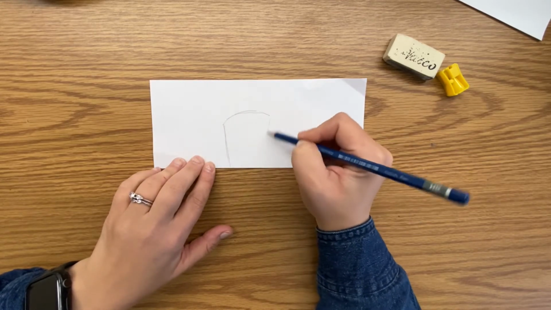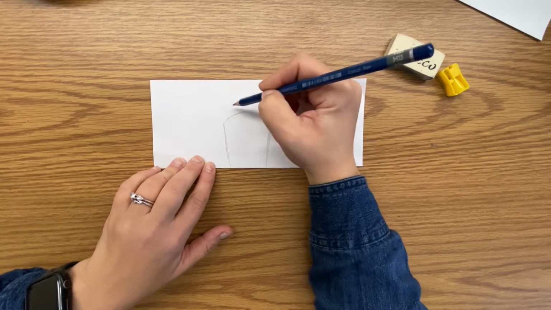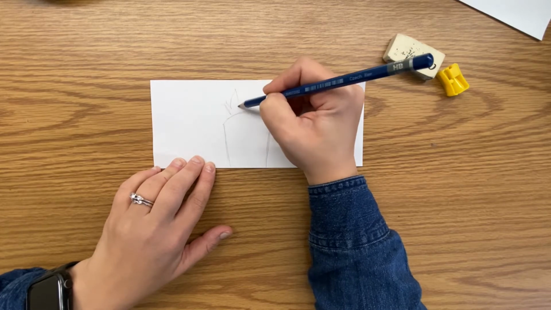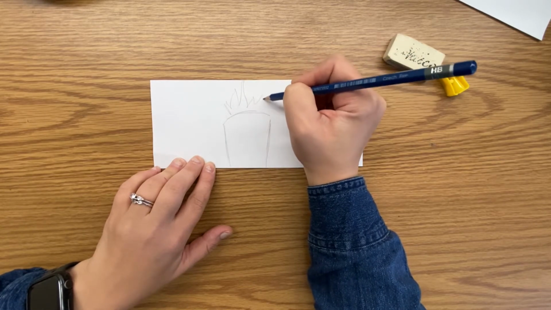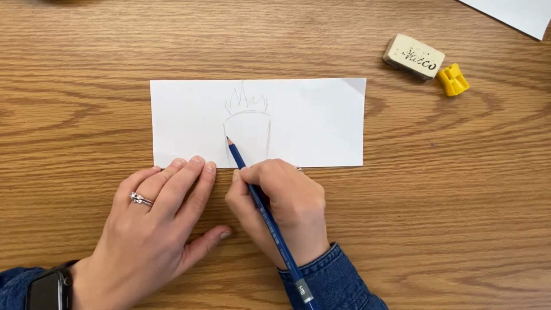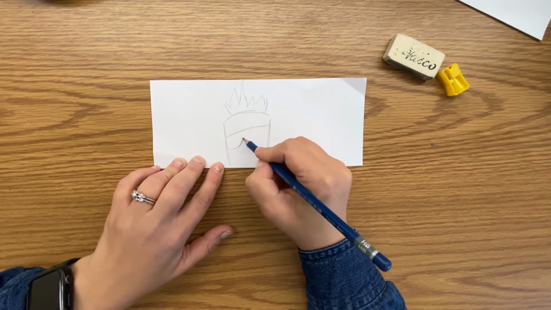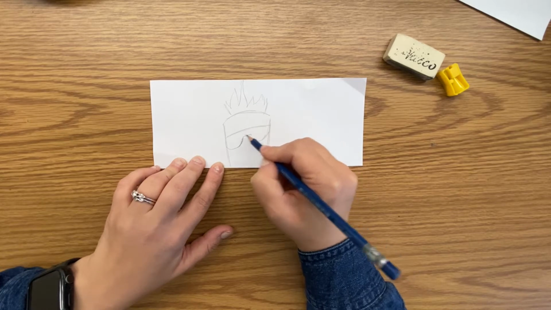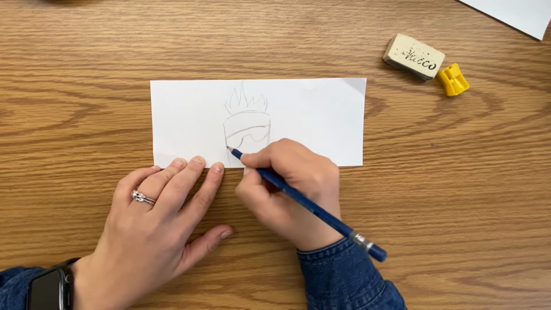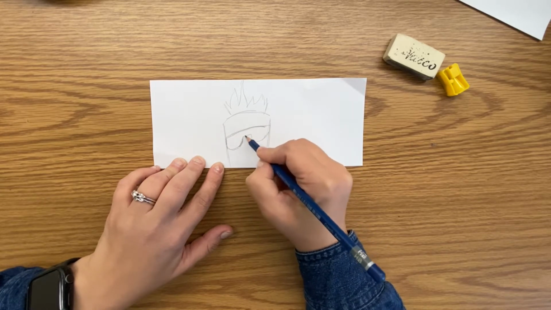For this one, I am drawing a garden-themed country. My portrait, a picture or drawing, shoulders and up, is going to be a character. This character in my garden-themed country is going to be a carrot.